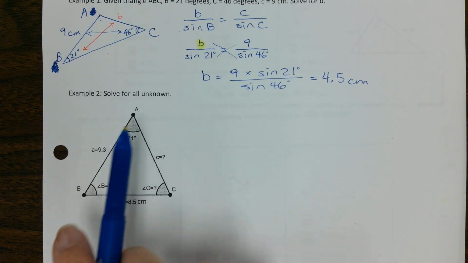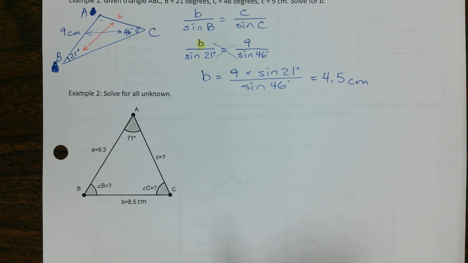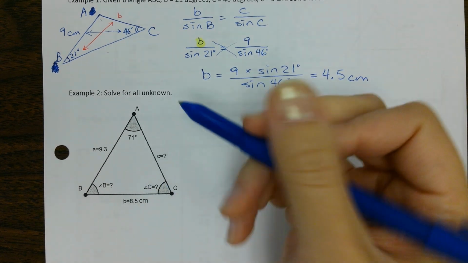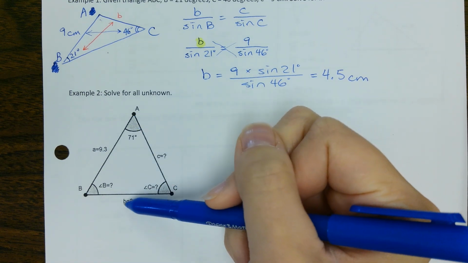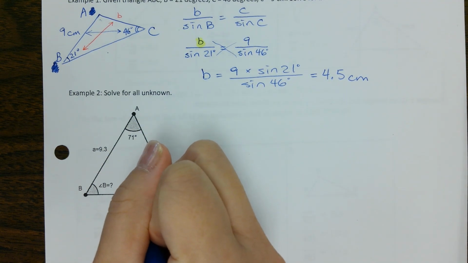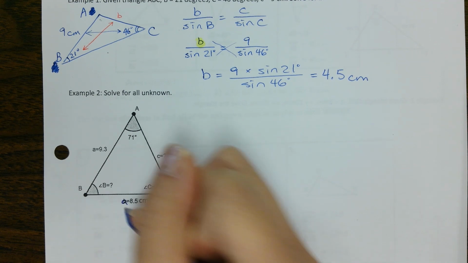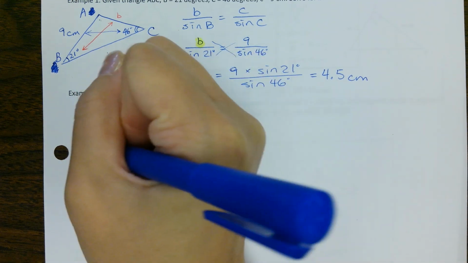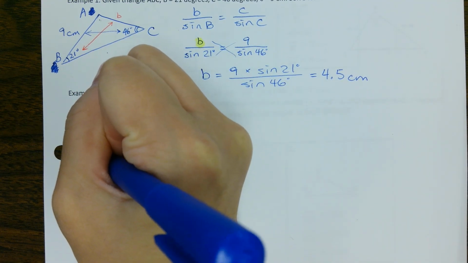Good. All right, example 2, given this diagram. Henry already pointed out the mistake in this diagram. What is the mistake? Henry? The side lengths are labeled wrong. Usually it's the one opposite of the angle, the corresponding letter. Yeah. So this should be A, this should be B, and then this should be C right here.